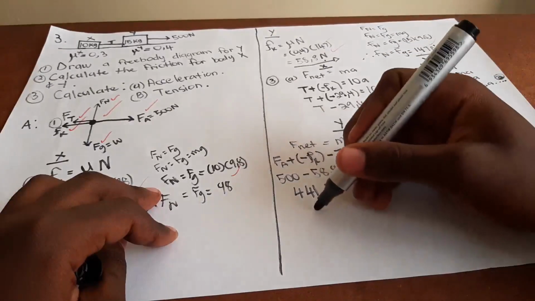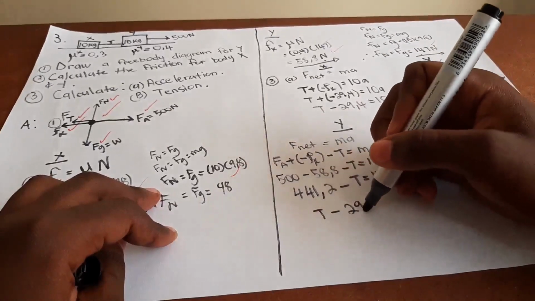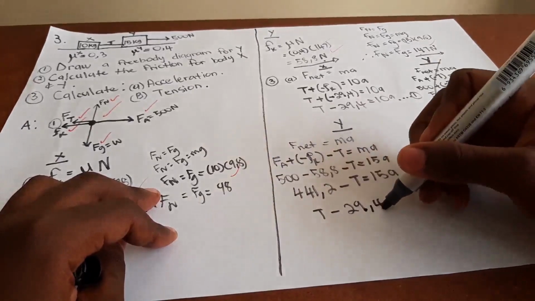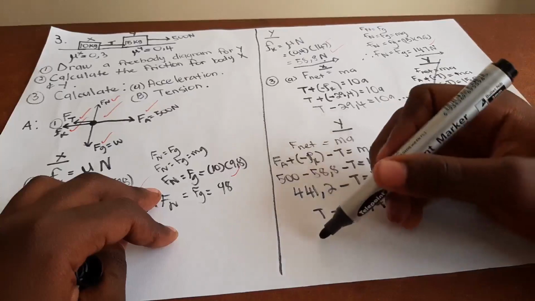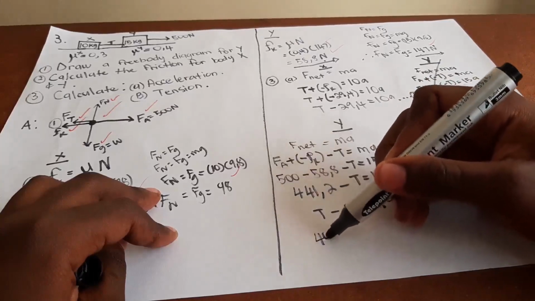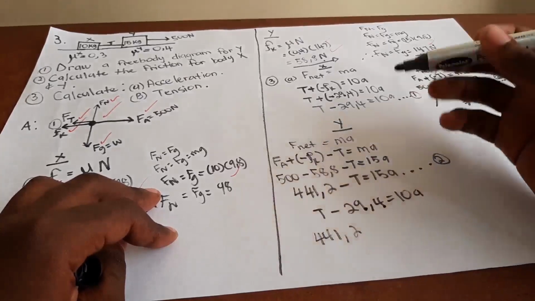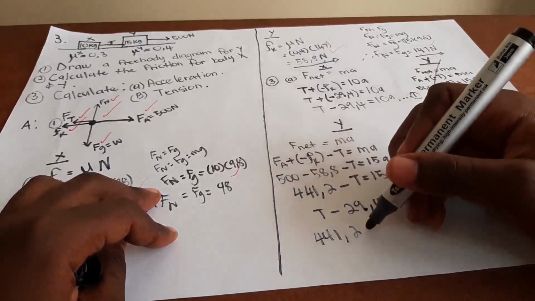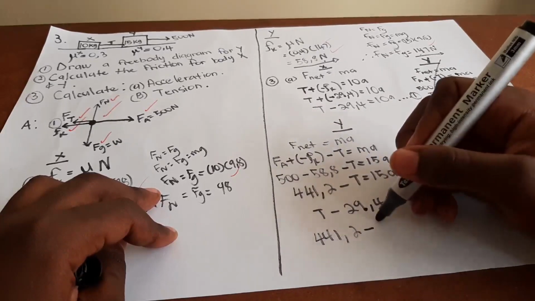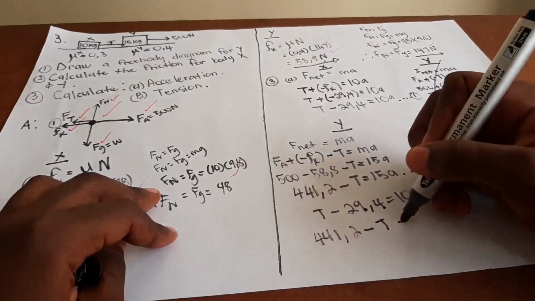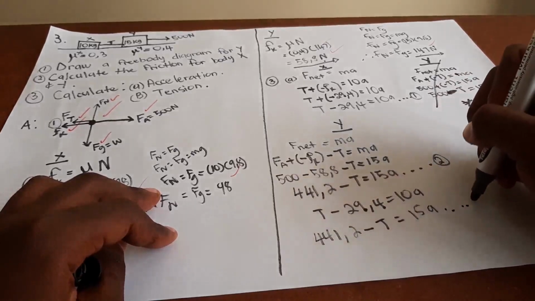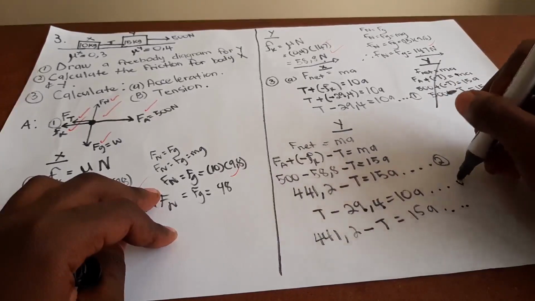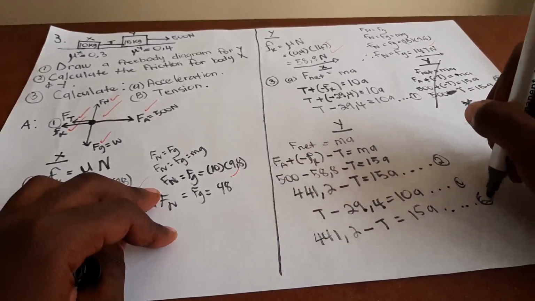Our very first equation is T minus 29,4 is equal to 10A, and for our second equation, 441,2 minus T is equal to 15A. This is equation 1, this is equation 2.